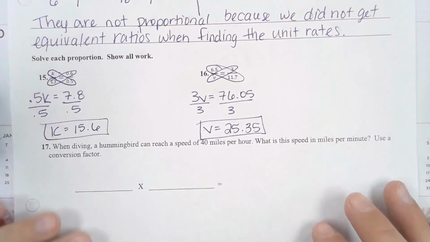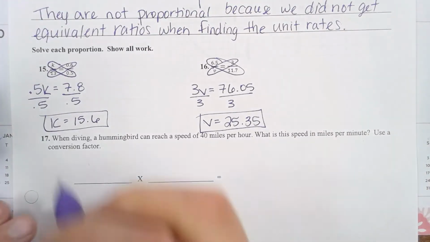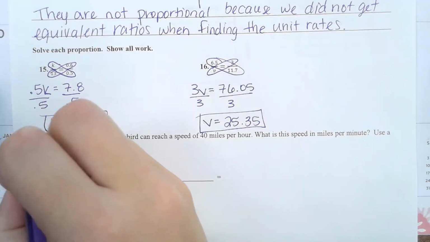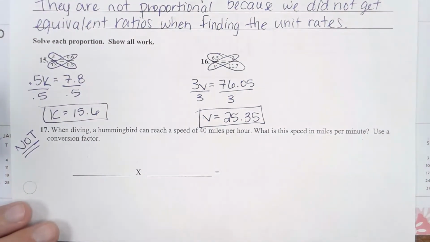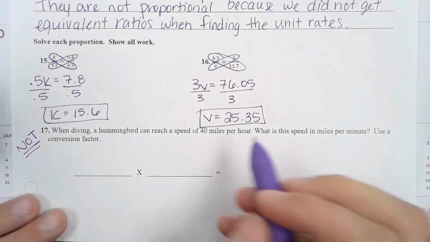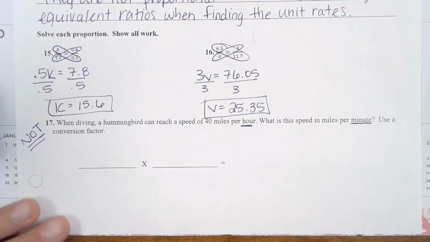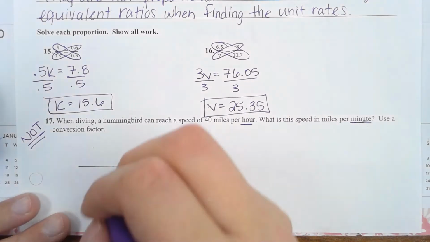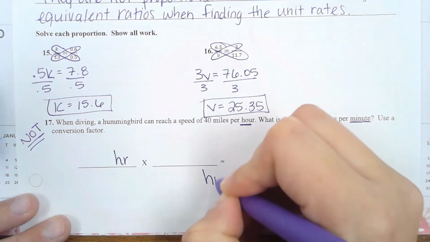All right, number 17. So again, this is another conversion problem, so this is not going to be on your guys' test, but again, let's just go ahead and review it. So when diving, a hummingbird can reach a speed of 40 miles per hour. What is the speed in miles per minute? Use a conversion factor. So here we are trying to change hours to minutes. So if I'm trying to change hours to minutes, I want to make sure that I can cross cancel hours out.